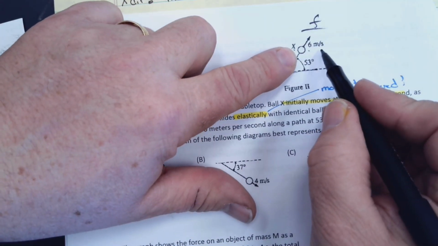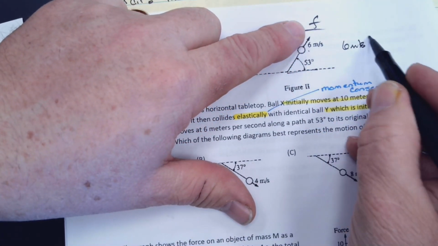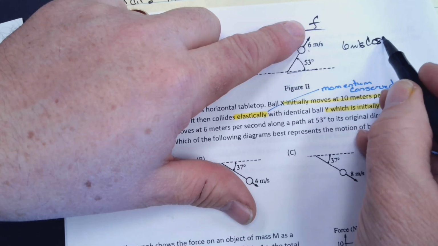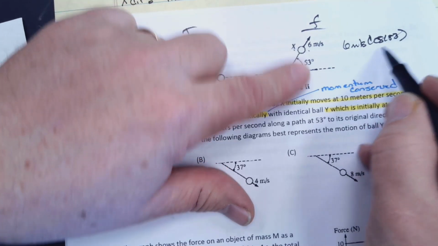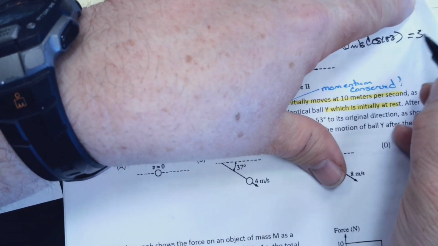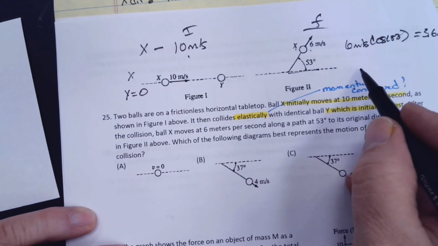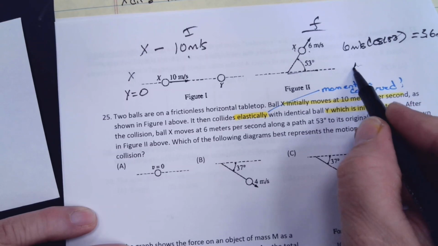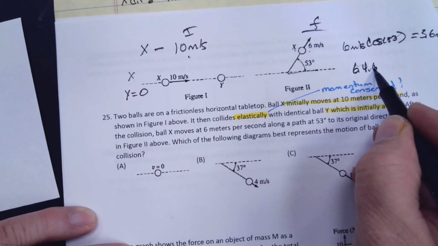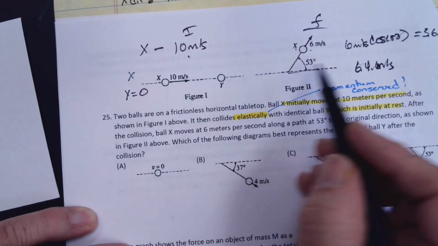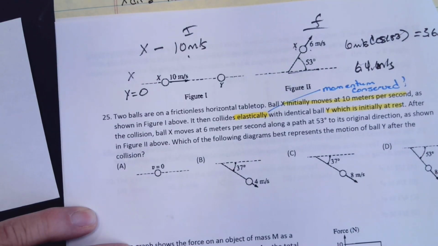The amount of 6 meters per second times the cosine of 53 is 3.6 meters per second. Then the other one has to be 6.4 meters per second because together they have to equal 10.